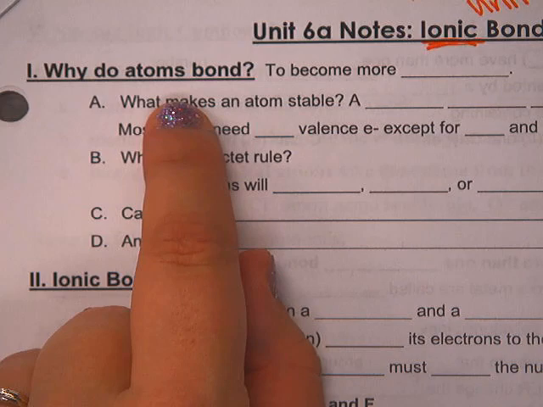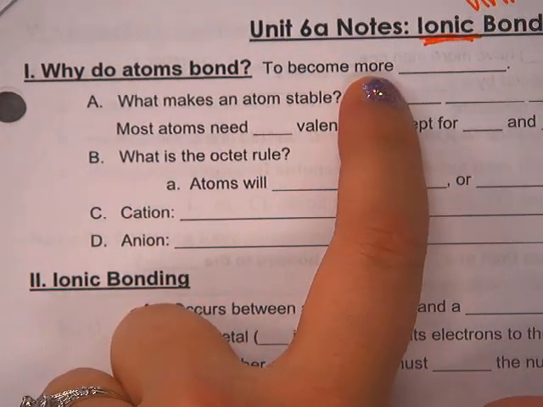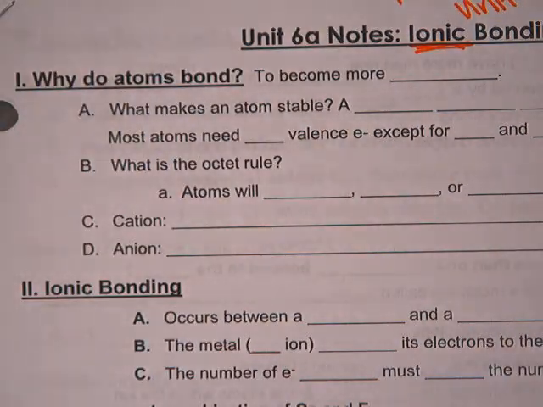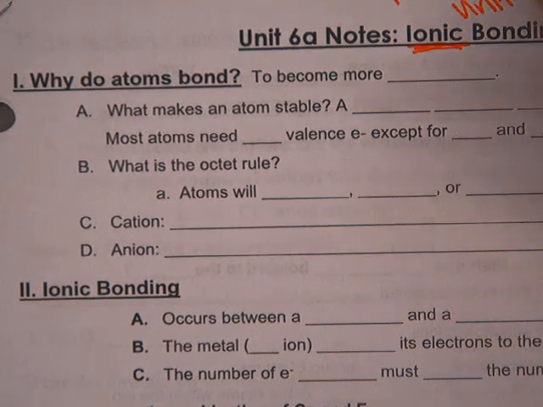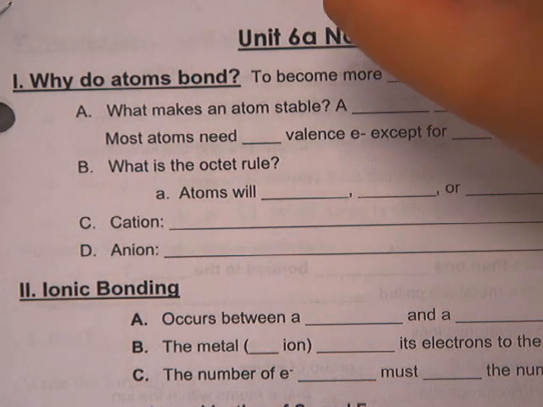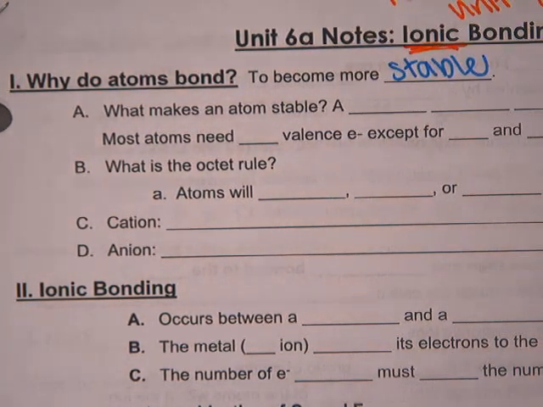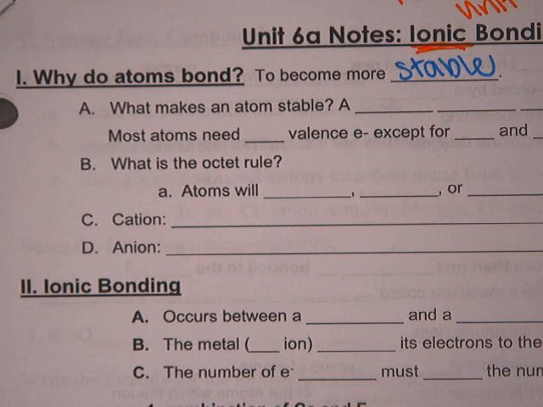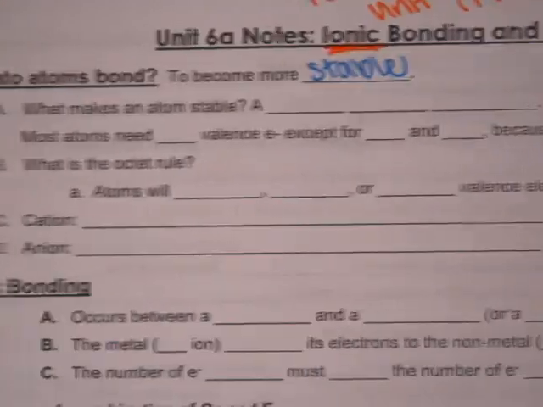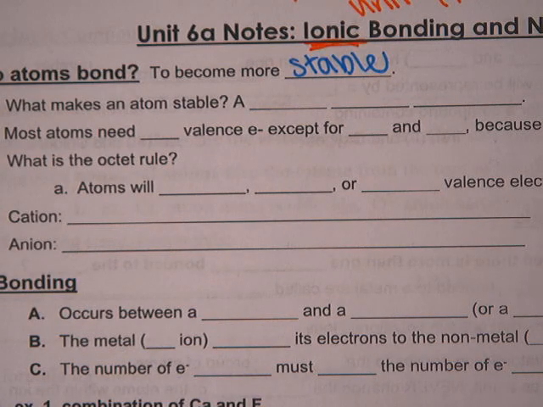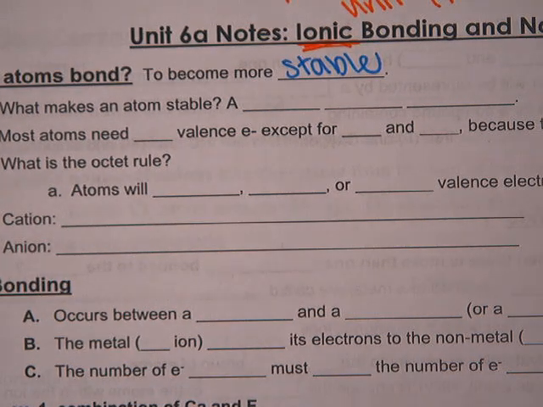Why do atoms bond? What is the whole purpose of bonding? To become more something. I heard it. Stable. Thank you. To become more stable. We've written that in, I don't know, 4 notes packets now, so hopefully it at least is sounding familiar. So atoms bond to become more stable, and what makes an atom stable? Full valence shell. Perfect.